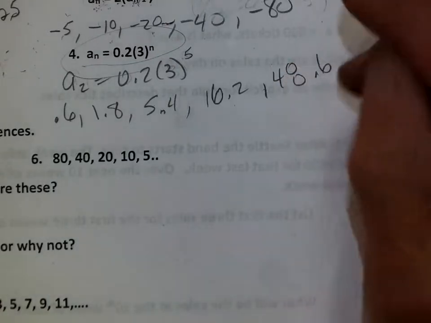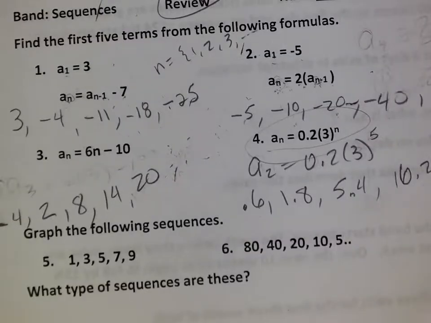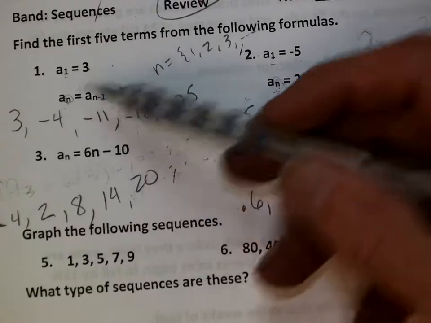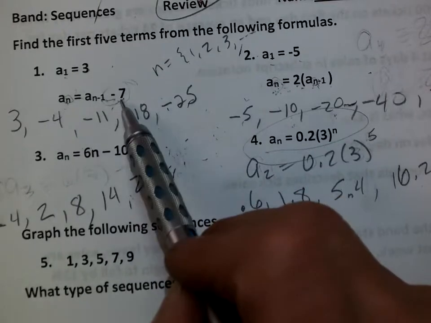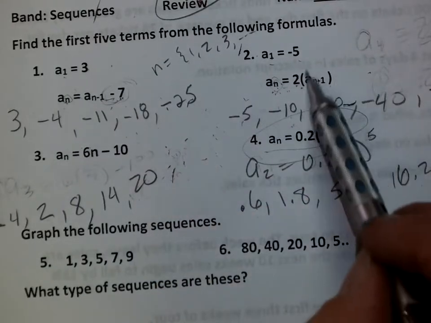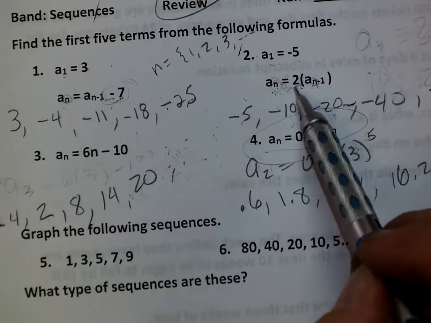Okay, there it is. So, let me go back to what Nikolai said. So, the recursive, you just have to do what it says. Keep subtract 7, subtract 7, subtract 7, subtract 7, okay? Multiply by 2, multiply by 2, multiply by 2, multiply by 2, okay?